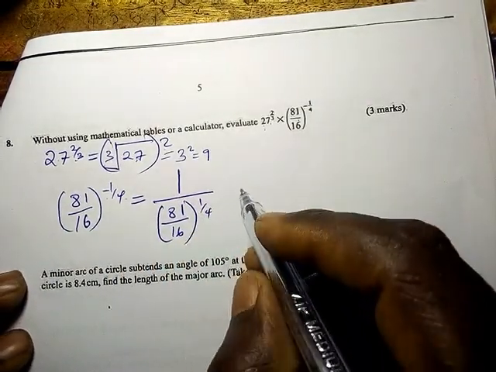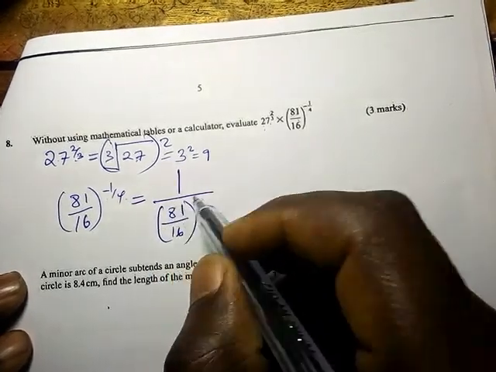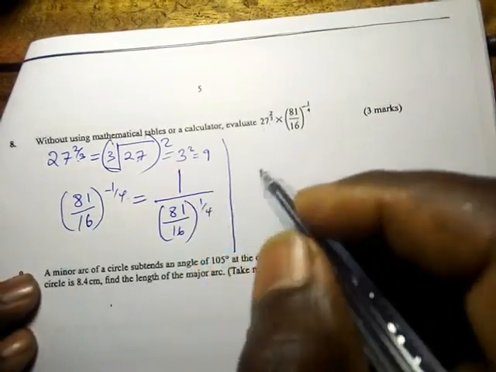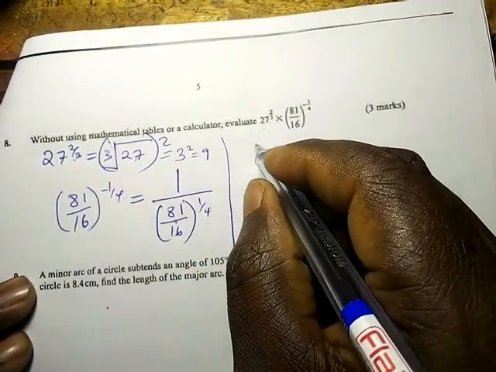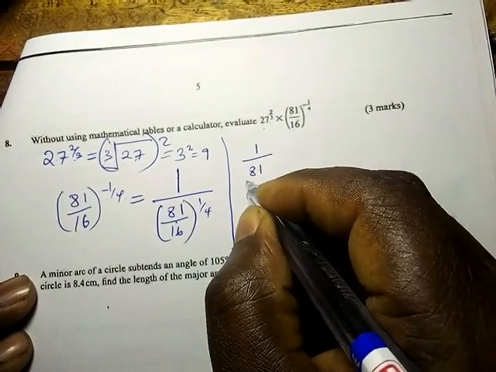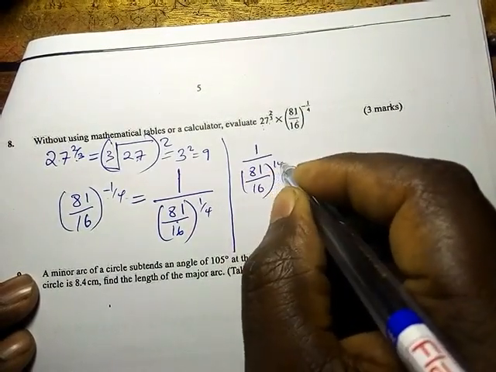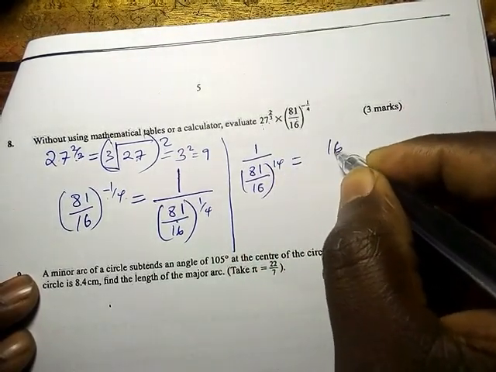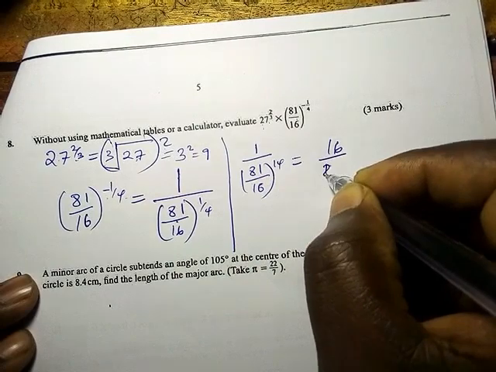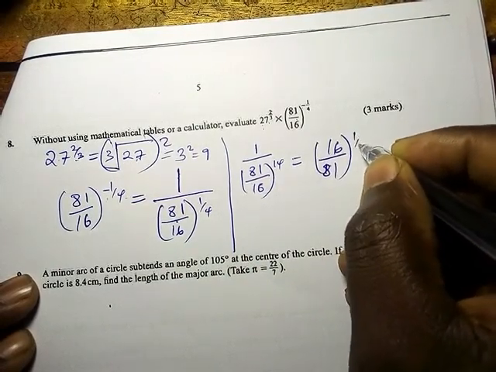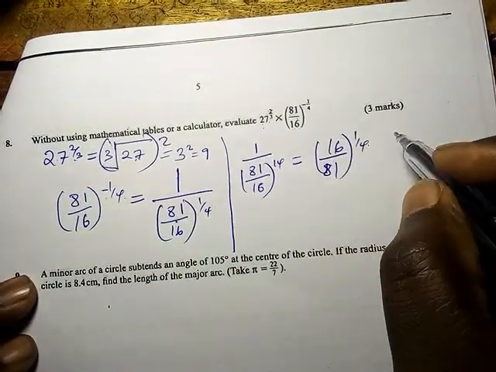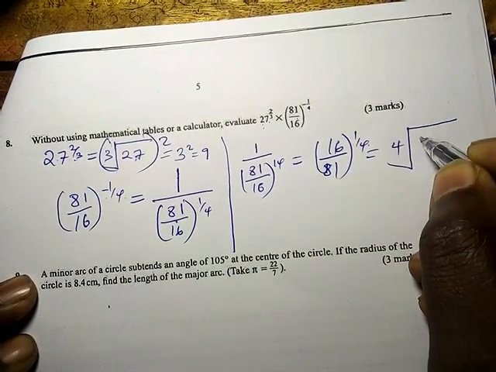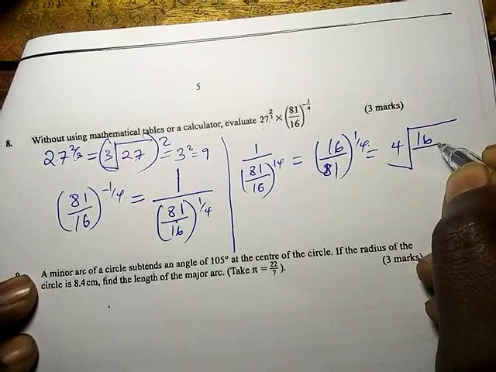Because it is at the bottom now, the reciprocal: 1 over a number is the reciprocal of a number. So 1 over 81 over 16 raised to power 4 simply means the reciprocal of this. The reciprocal is to flip it, so it will be 16 over 81 raised to power 1 over 4. Power 1 over 4 means the 4th root of 16 over 81.